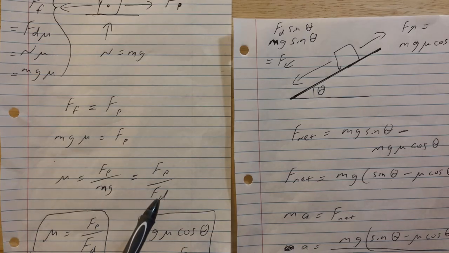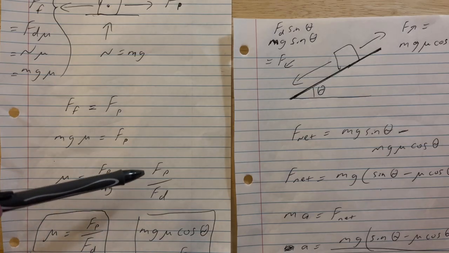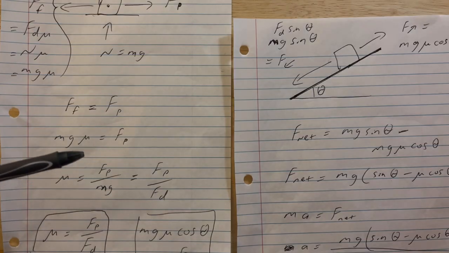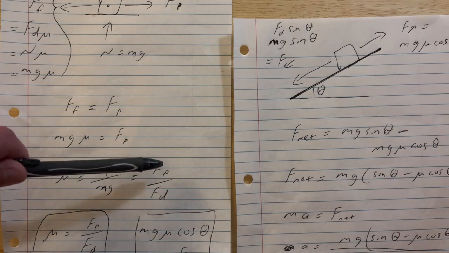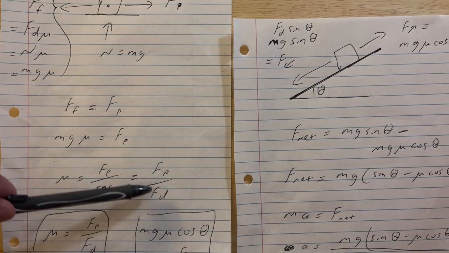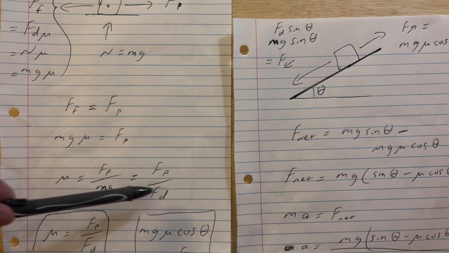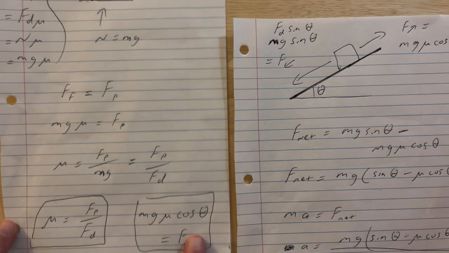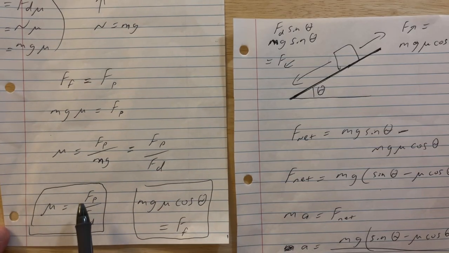So if you wanted to measure this yourself, you could take any block or anything you want to pull, have a rope with some sort of tensile scale on it to tell you how much force you're pulling with. If you're having to pull with a very large amount of force, but the downward force is very small because it doesn't weigh very much, then you have big divided by little, so you're going to have a large mu, which is a large coefficient of friction. So the formula is just mu equals your pulling force over your downward force.